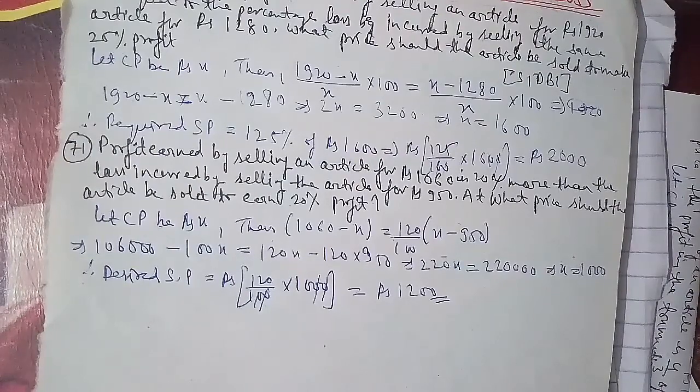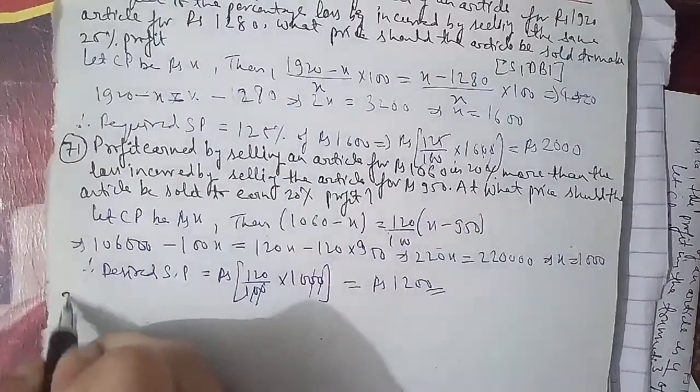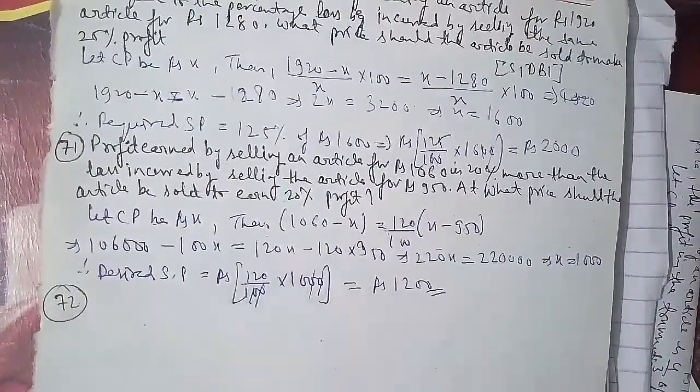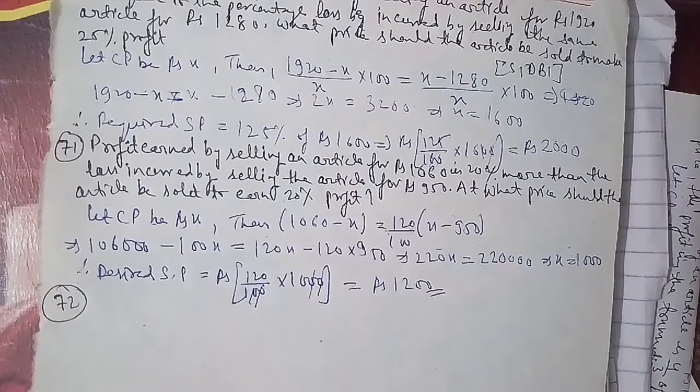Now we'll go ahead with another important question which has been asked in the SSC examination paper, and that is the 72nd question of the session here. The question is: if the cost price of 12 pens is equal to the selling price of 8 pens, the gain percent is? The options we have: 25%, 33 1/3%, 50% and 66 2/3%.